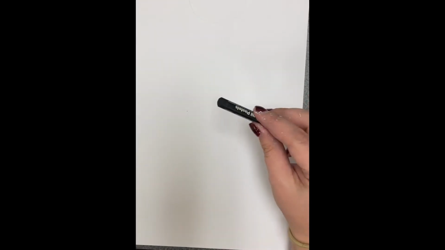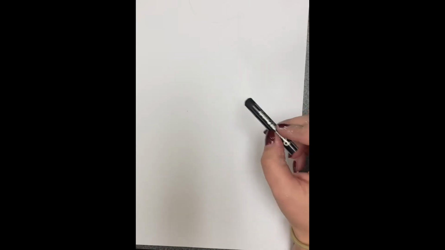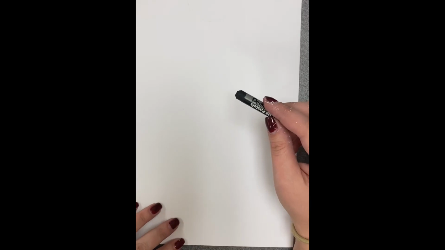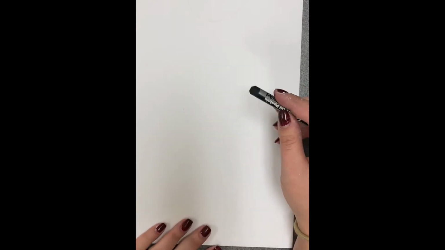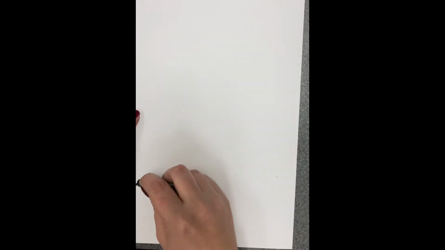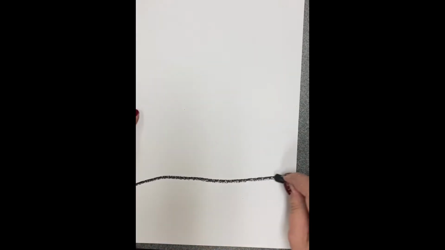All right, welcome back. So we are going to start by creating our landscape today. The supplies you're going to need are either a black oil pastel, a black crayon, a black marker, or permanent marker. Really anything that you have at home will work. So please start by having your paper go vertically, long ways, and that is how we're going to start our landscape. Your first step, you're going to draw a horizontal line that kind of curves from one side to the other.